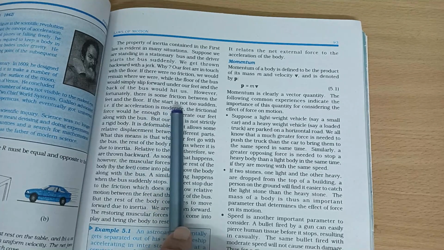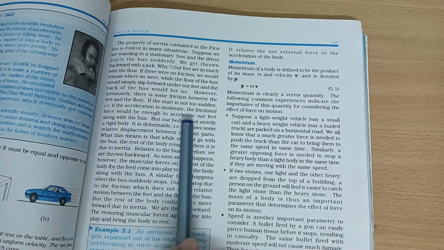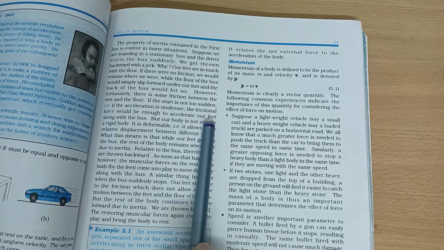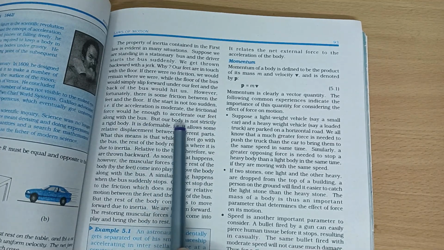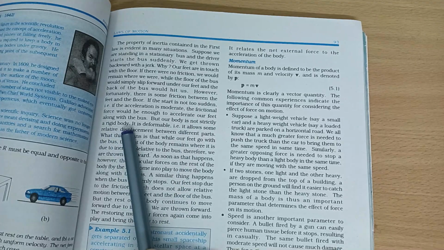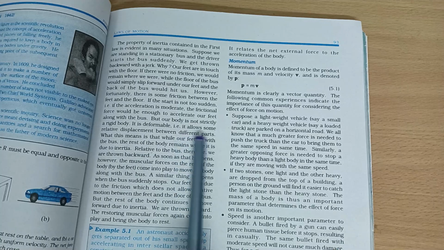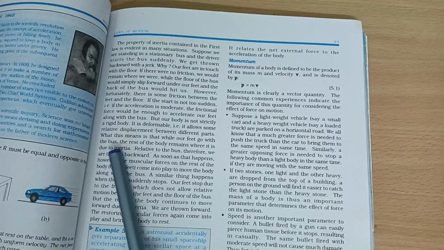If the start is not too sudden, that is, if the acceleration is moderate, the frictional force would be enough to accelerate our feet along with the bus. But our body is not strictly a rigid body, it is deformable. That is, it allows some relative displacement between different parts.